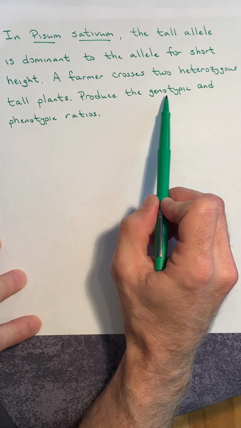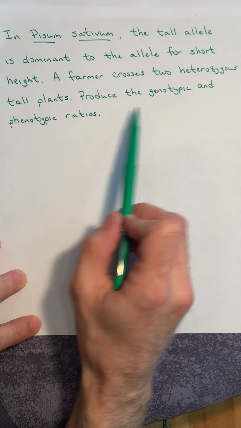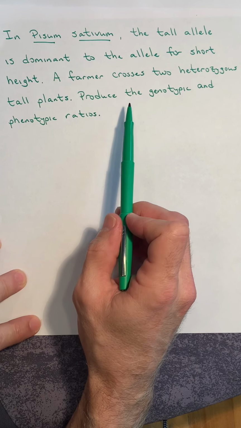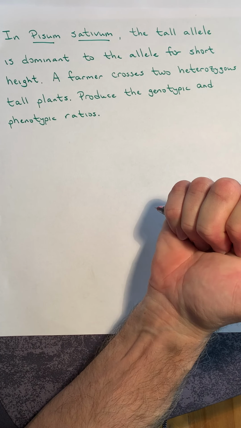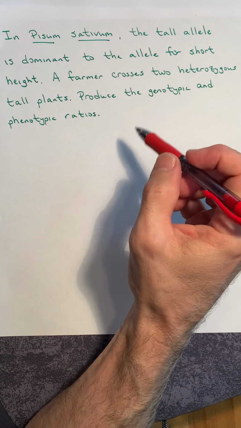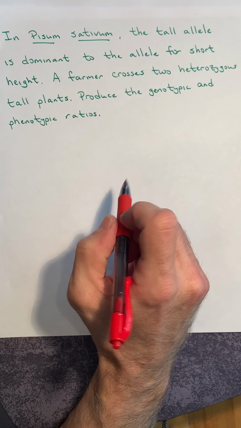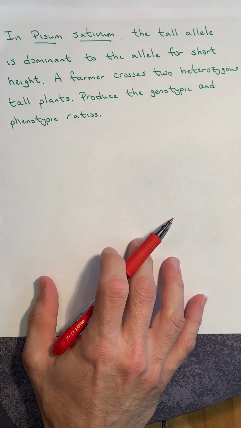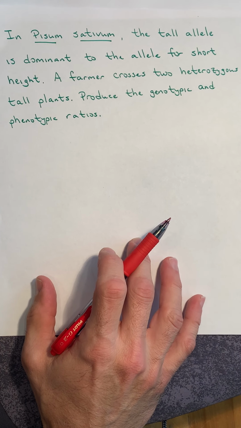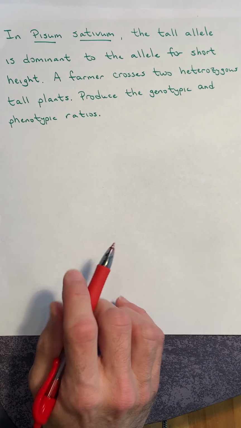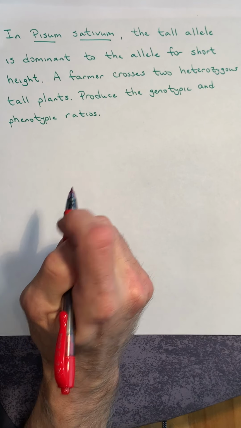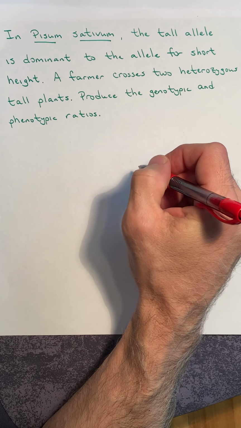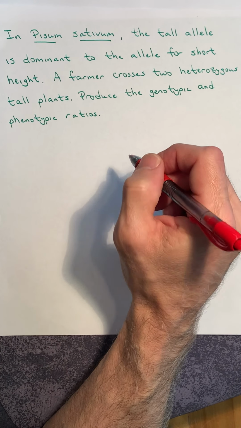Then it says produce the genotypic and phenotypic ratios. Now, you don't know what those ratios are yet. It's no big deal. But let's go through and dissect this problem. This is very similar to math, where math really isn't about the numbers. Math is about procedure. These genetics problems are the same thing. Whether we're talking about humans or birds or the garden pea, it really doesn't matter. The genetics is all the same, and we dissect the problem the same way.